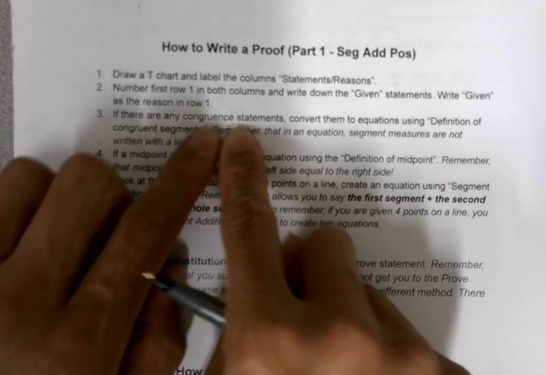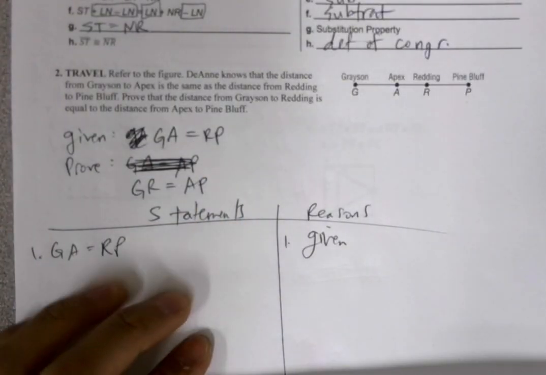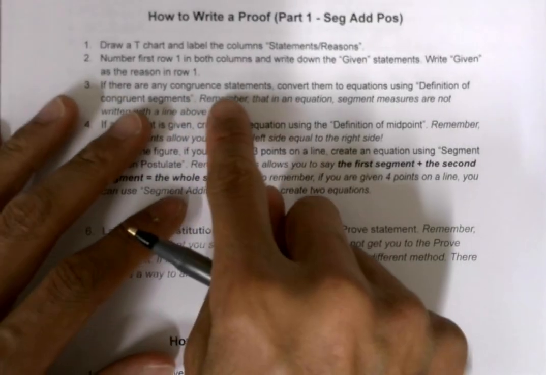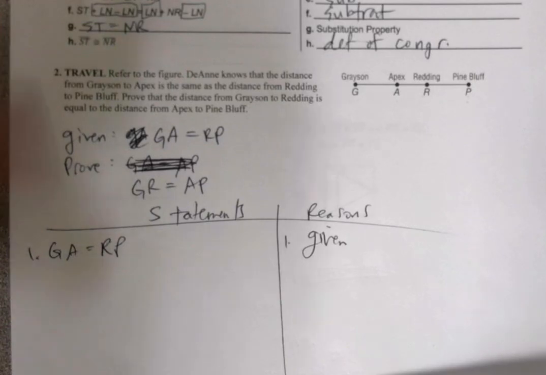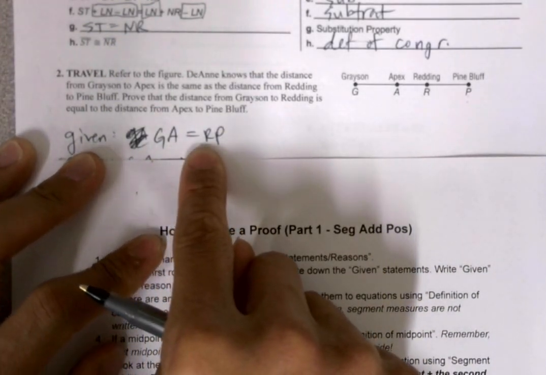Now we're here on 3. Turn any congruency statements into equations. If you look at this, we don't have any congruency statements. All we have are equations, right? This one right here. So we skip step 3. If midpoint's given, are we given midpoint anywhere in this problem? No, right? If we did, our given here would say, I don't know, A is the midpoint, right? But it does not say that.